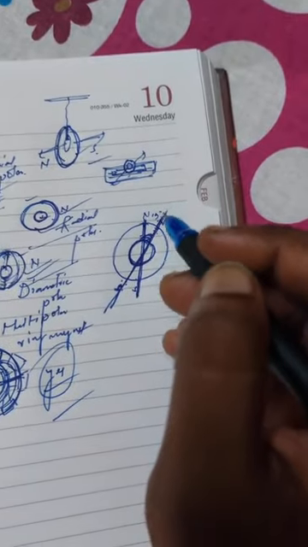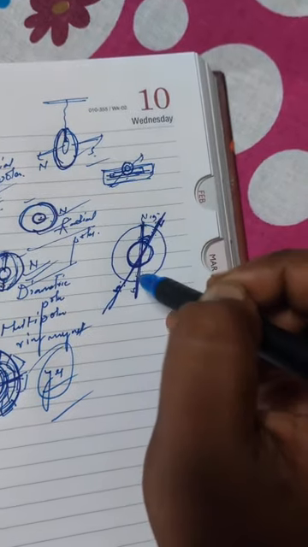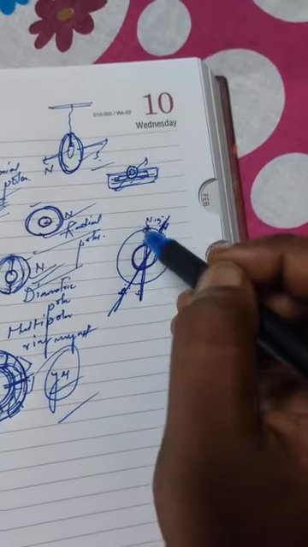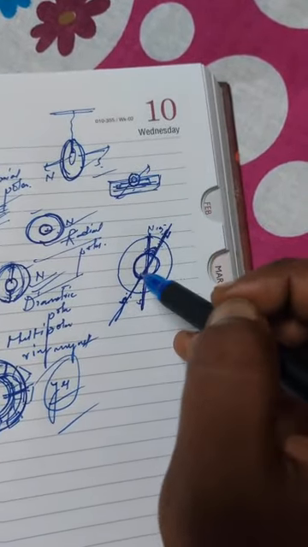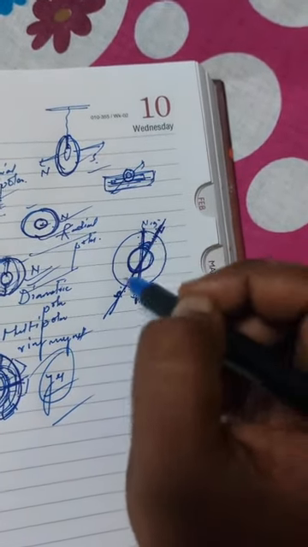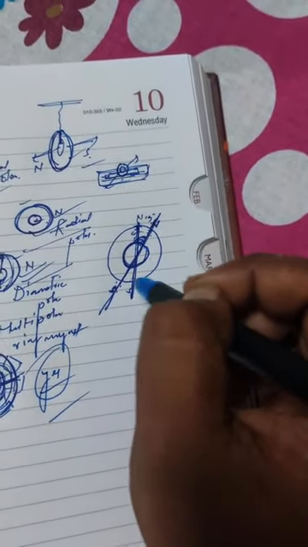Children, you'll be surprised to know this north and south pole can be shifted, or it is actually getting shifted. It takes somewhere between 40,000 and 1 lakh years to shift completely from north to south and south to north.